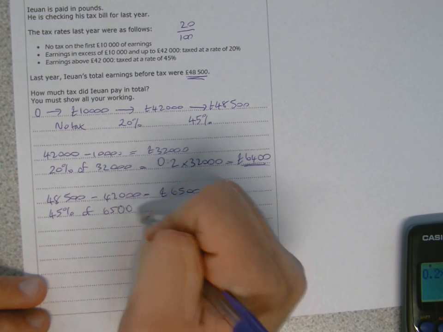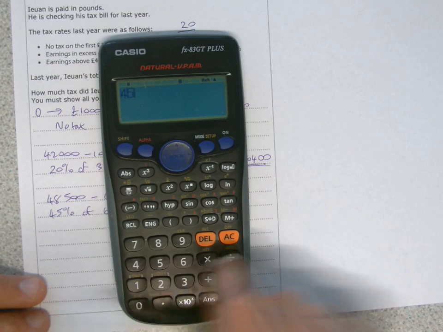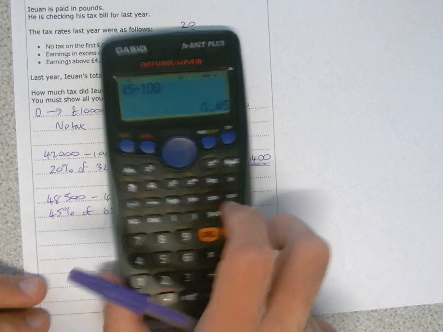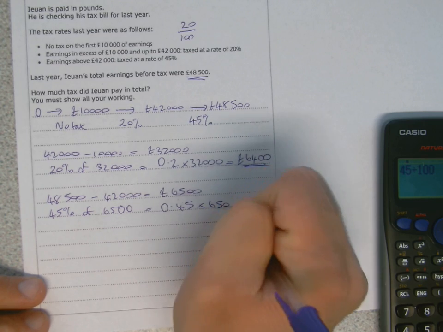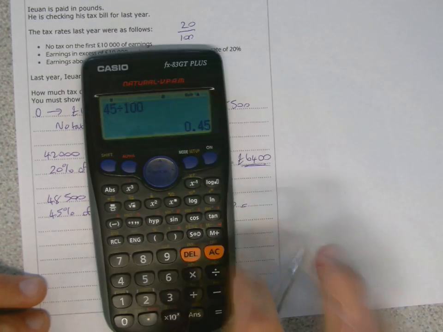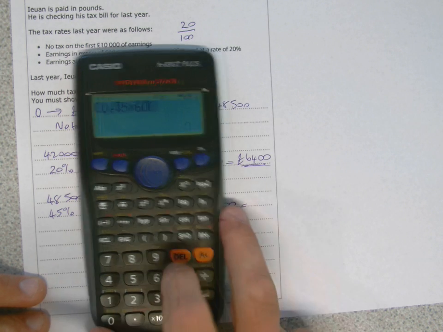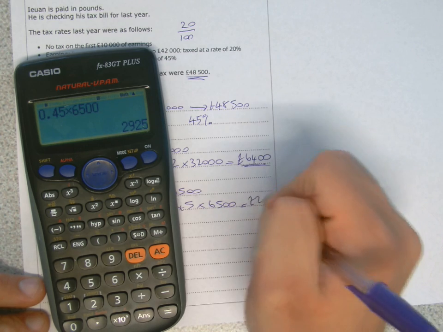Now, of course, 45% is 45 divided by 100, which is 0.45 as a decimal, times 6,500. So if we work that out on our calculator, it comes to 2,925.